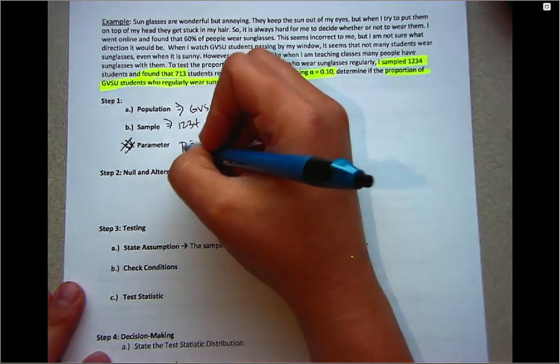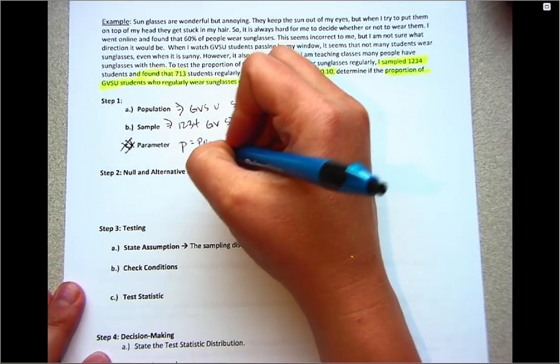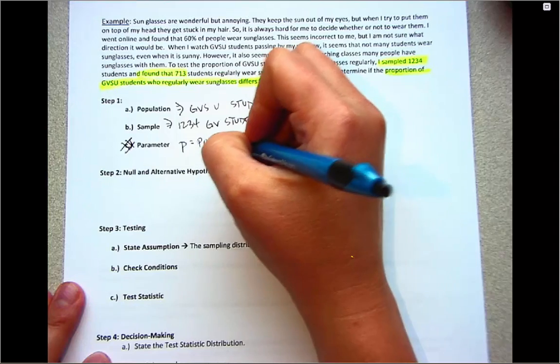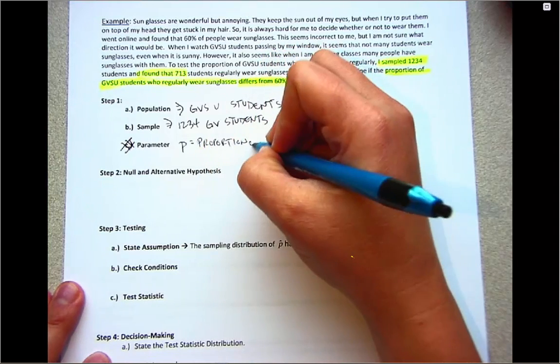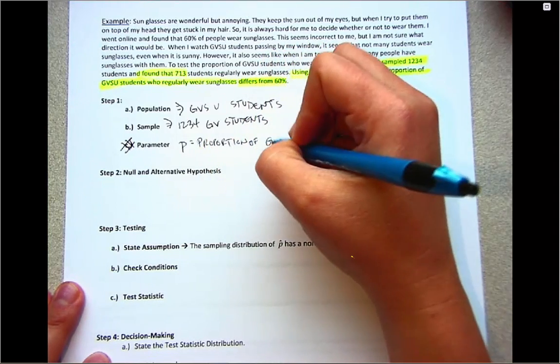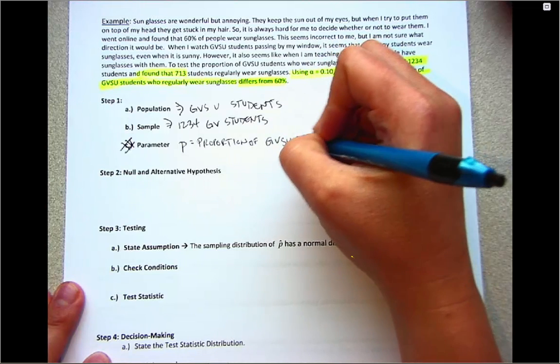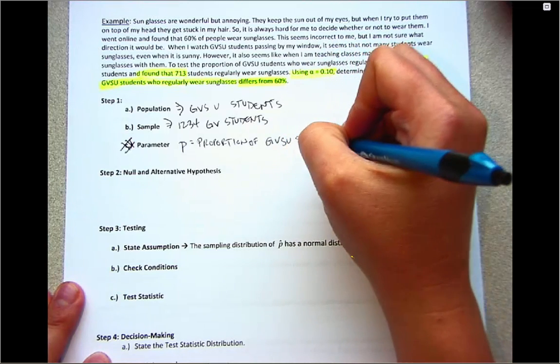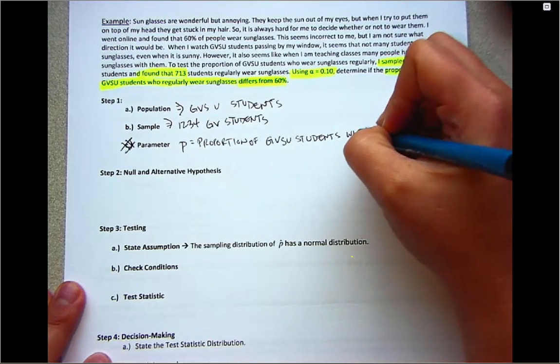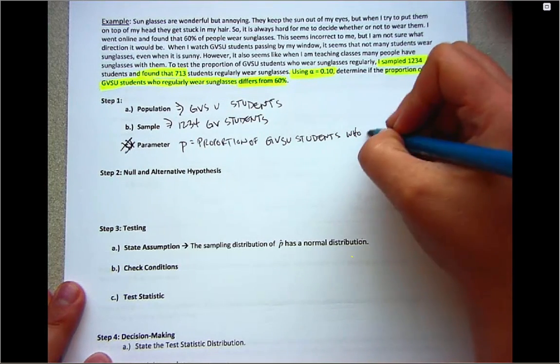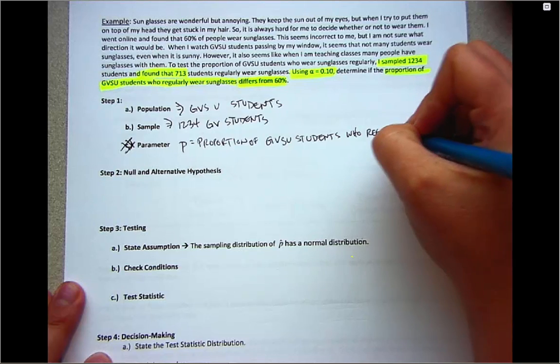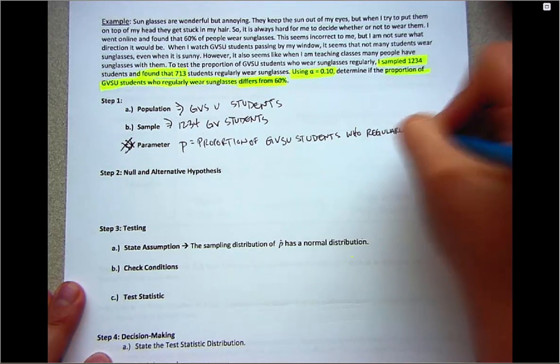So we're making an inference on P. Here we're saying proportion, so that's what's stated in the problem, of, and then we state our population, which is stated in letter A, GVSU students, and then we state our success, and we consider success if they say they regularly wear sunglasses.